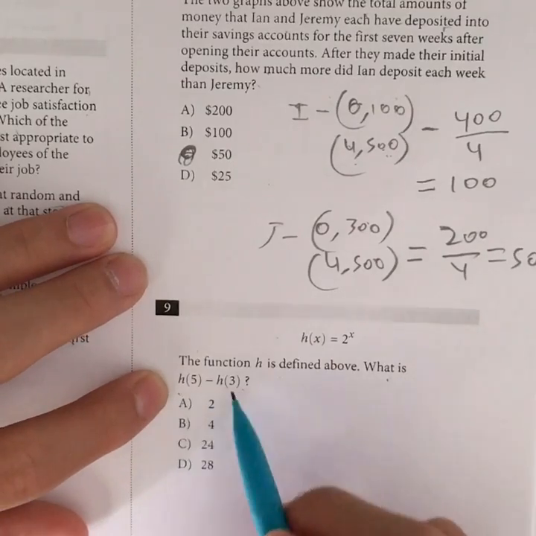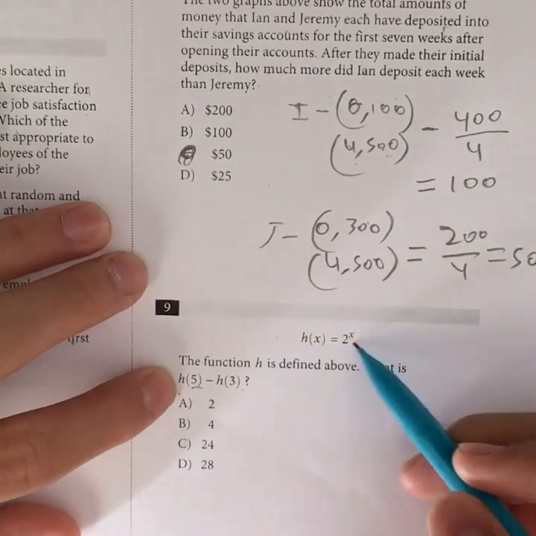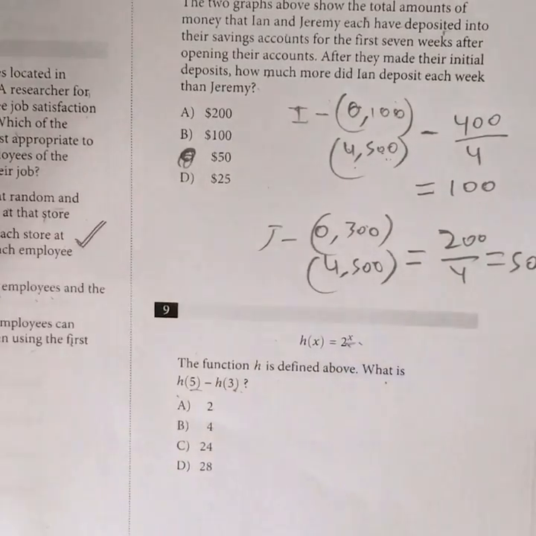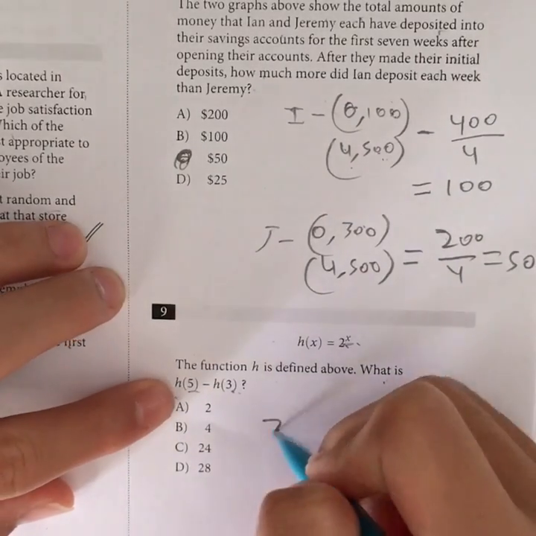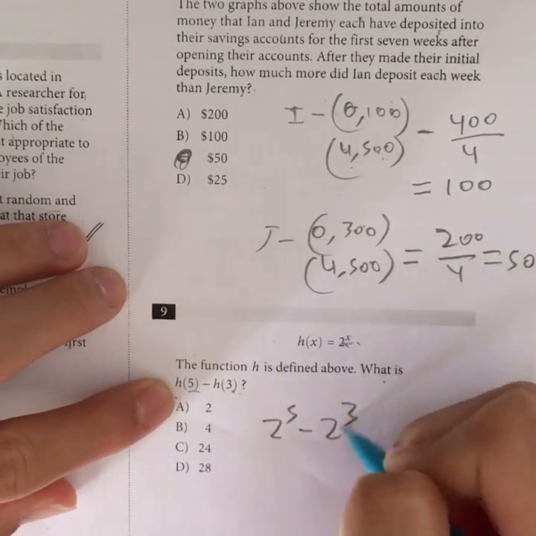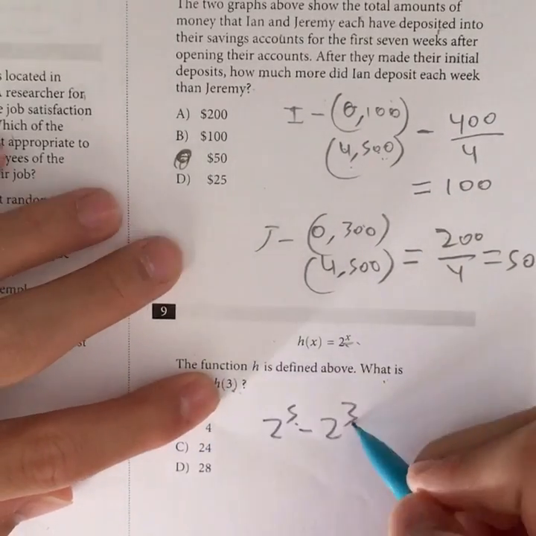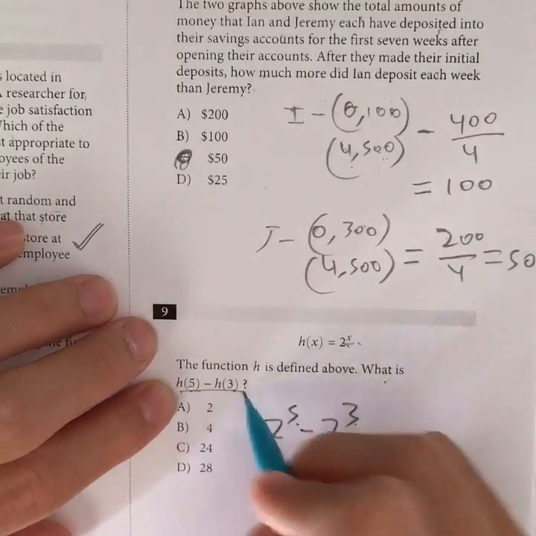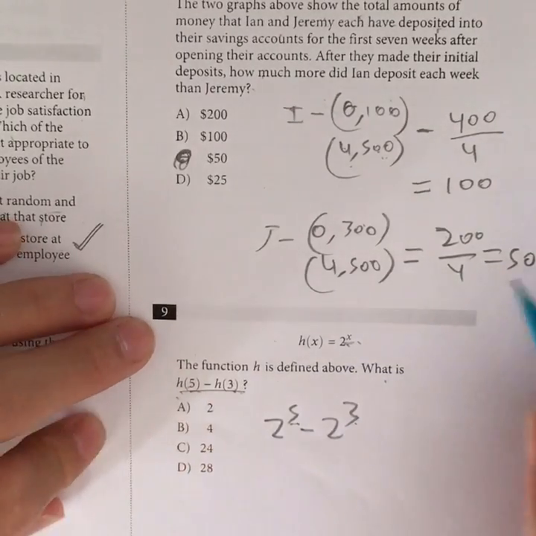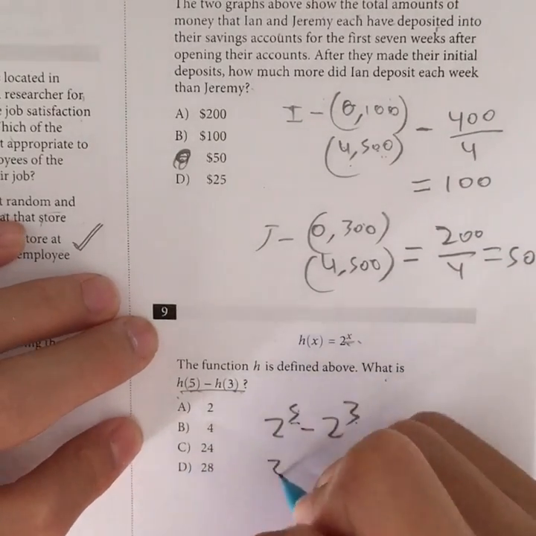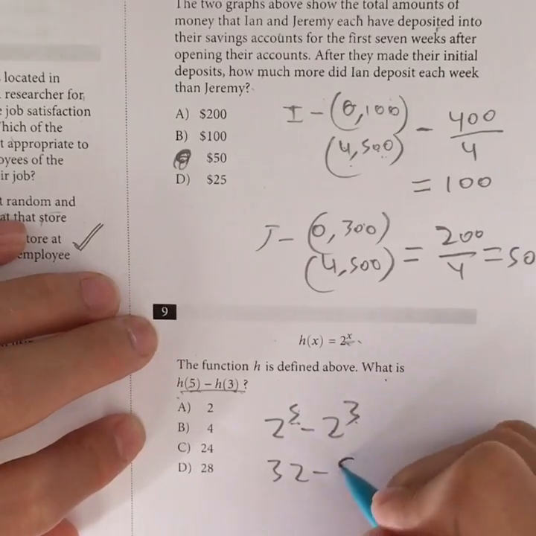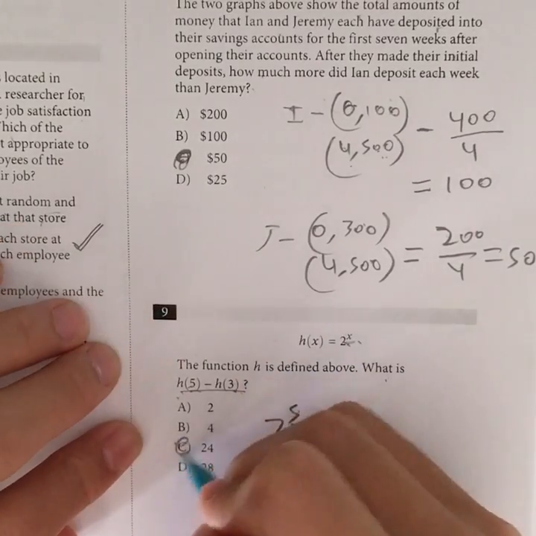Alright, question 9. The function h is defined above. What is h of 5 minus h of 3? So we just plug in 5 for the value of x and 3 for the value of x, and then we subtract them. So what's 2 to the 5th minus 2 to the 3rd? Because 5 for x, 3 for x right here. So 2 to the 5th is equal to 32, while 2 to the 3rd is 8, meaning our answer is going to be 24. C.